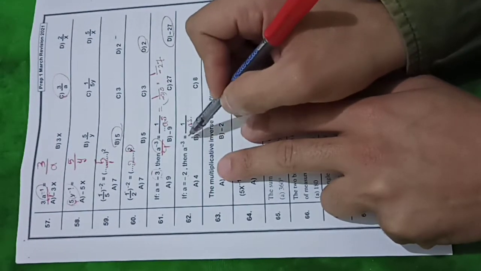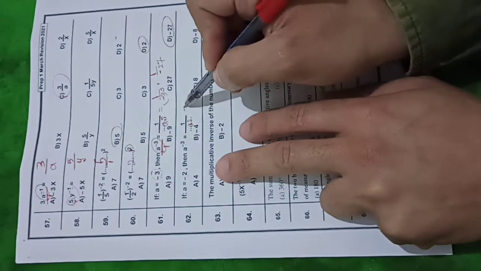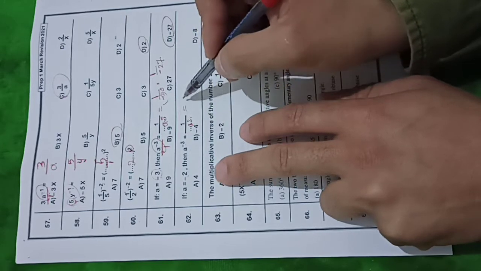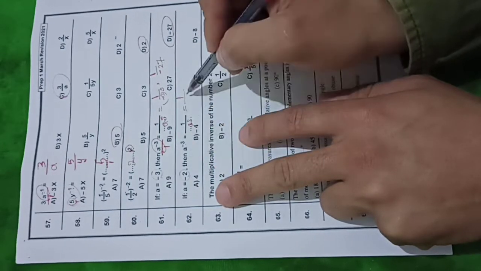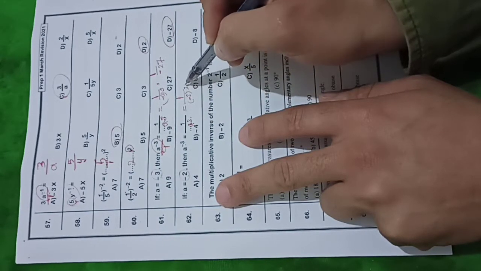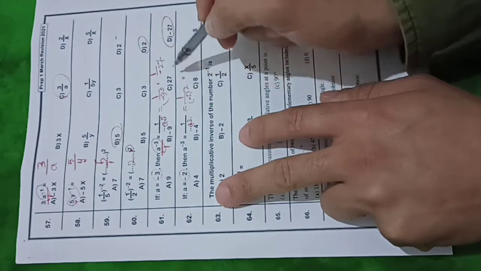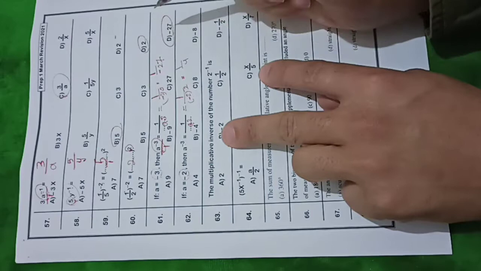We flip this number to make the power a positive sign. So we have 1 over a power 3, a equals negative 2. Then 1 over negative 2 power 3, and instead of a, we write negative 2. Okay, then we have 1 over 4. Negative 2 power 2 equals 4.